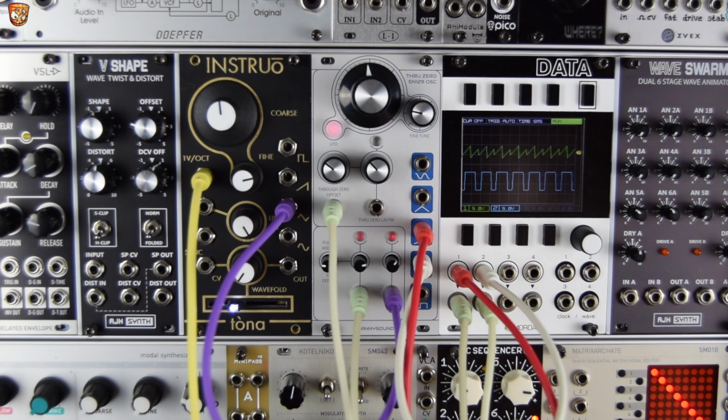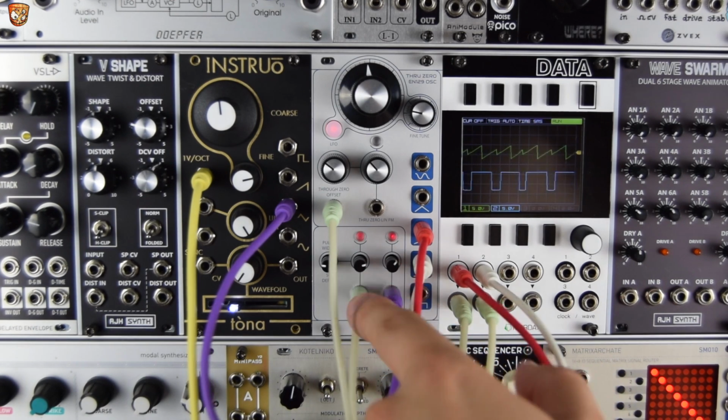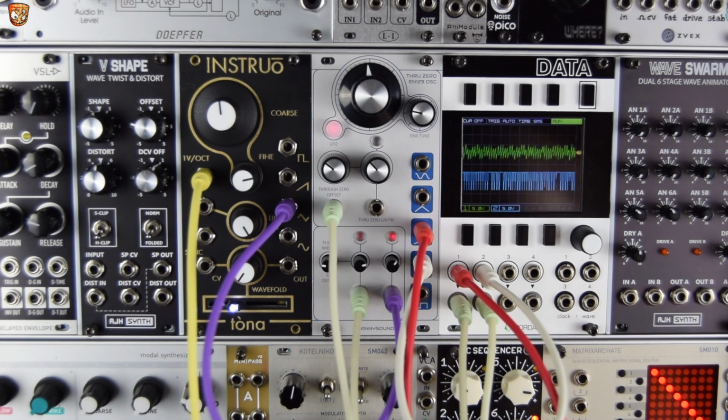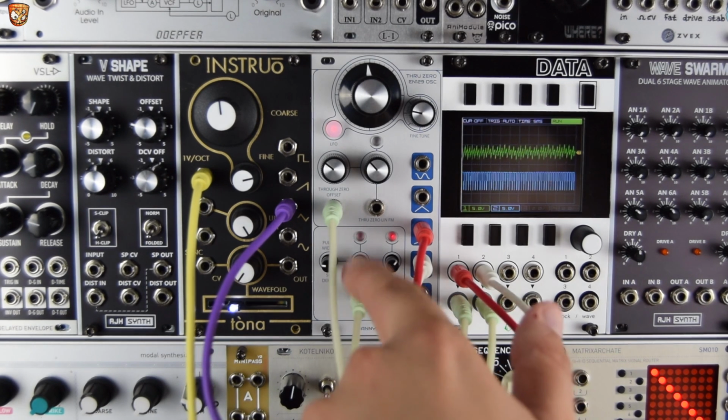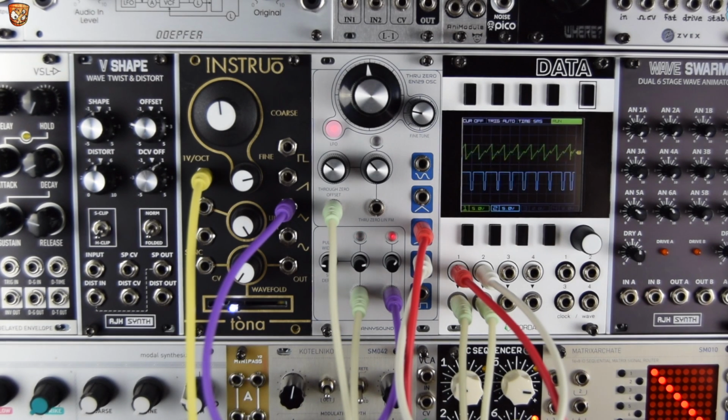So lower notes have slower LFOs, higher pitch notes have higher rate LFOs, but the modulation of that LFO is also being mixed right in. Some effects again. Let's take this modulation up to audio rate before we move on.